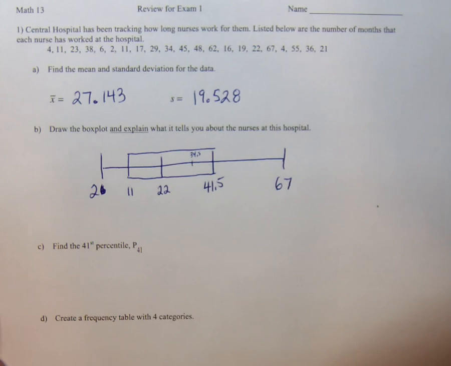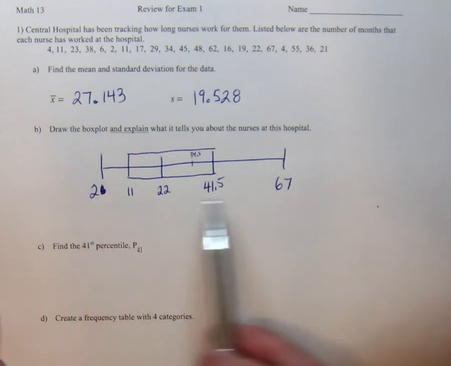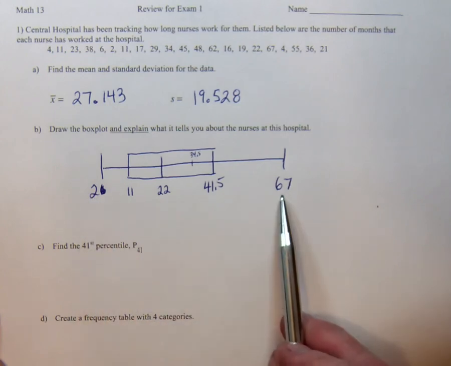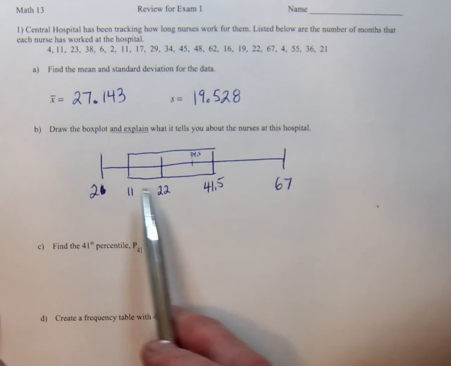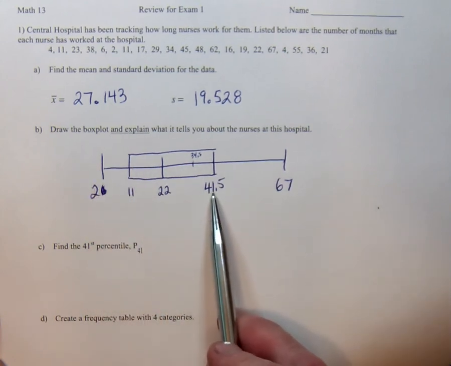So what does it say about the nurses at the hospital? So they range anywhere from working there for 2 up to 67 months. But actually the majority, so this is 3/4 of them, 3/4 of them have worked there for under 4 years, because 48 would be 4 years. So 75% of them have worked there for less than 4 years.